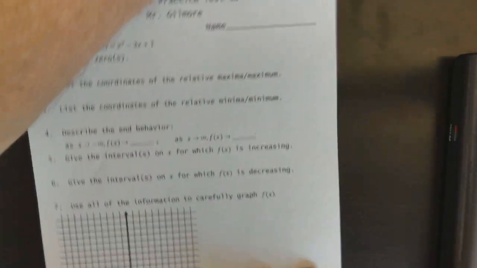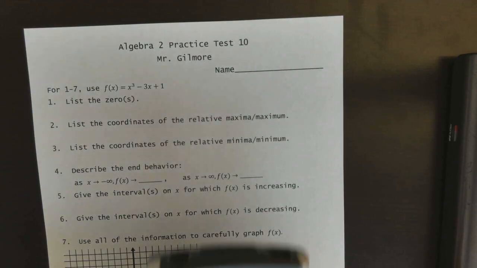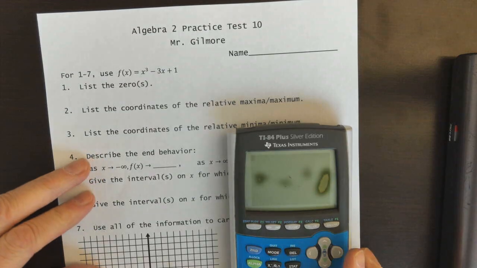Well, hi everyone. We've got practice test 10 here. We go through. All right, so f of x equals x cubed minus 3x plus 1 is the graph we're going to do. All right, let's get this put in here. Grabbing my calculator.